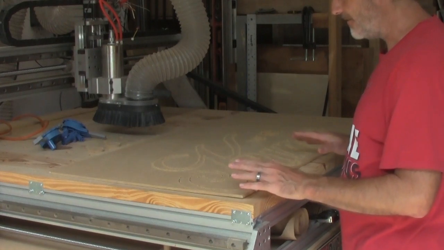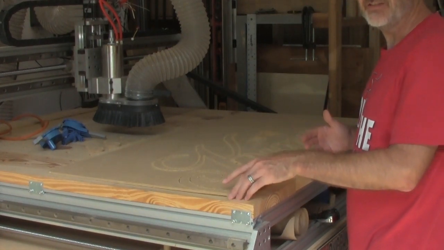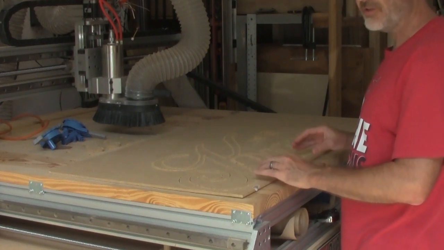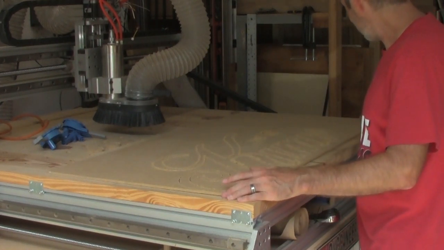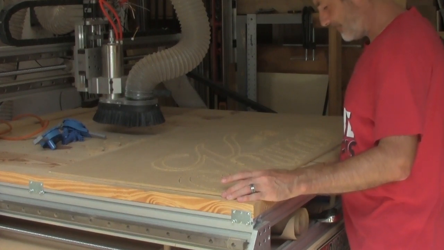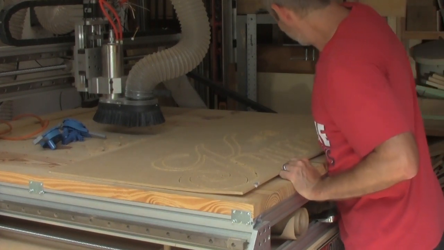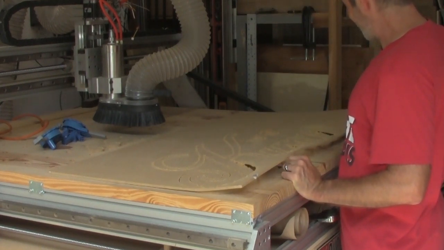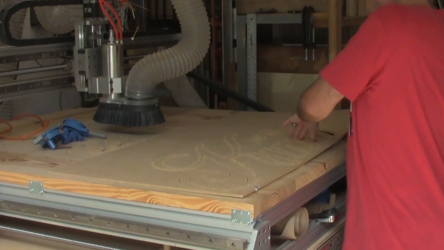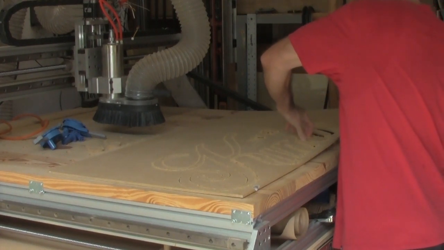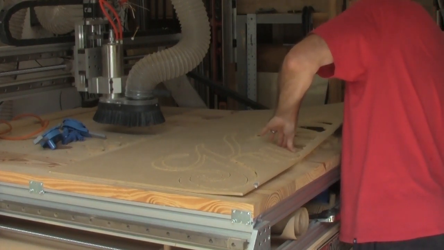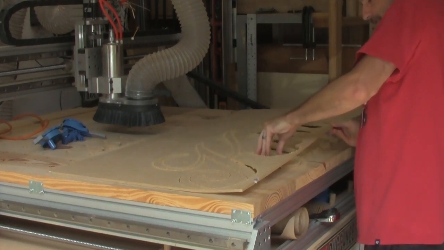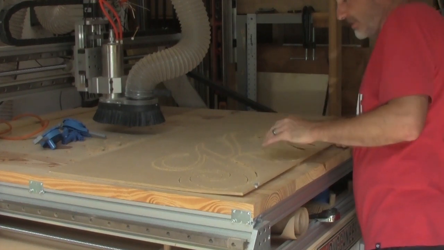All right, so we're done cutting out, and I'm going to peel the board off of the double-sided tape, and I wanted to show you just how strong the double-sided tape is. Down there. Good. This thing wasn't going anywhere.